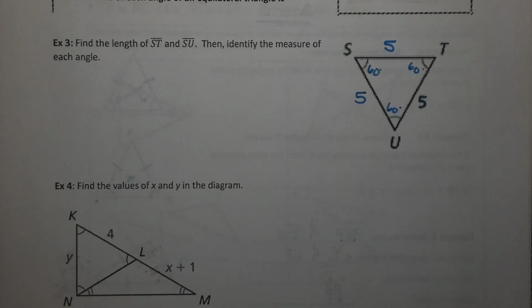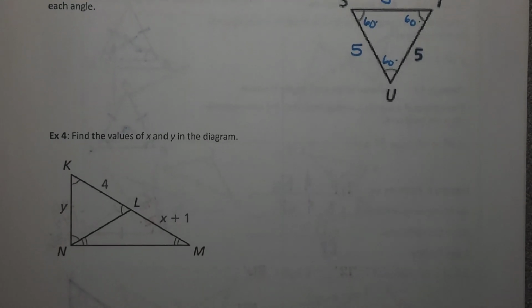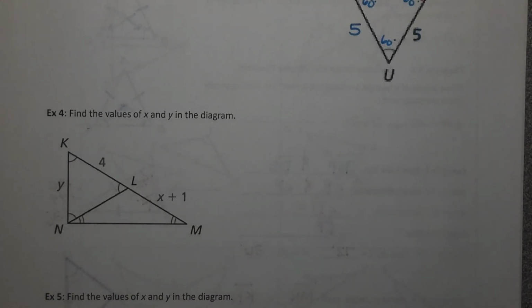Example 4 says, find the values of x and y in the diagram. I'm going to turn you loose and see what you guys come up with. So talk to your table, see if you can come up with them, and show how you got your numbers.